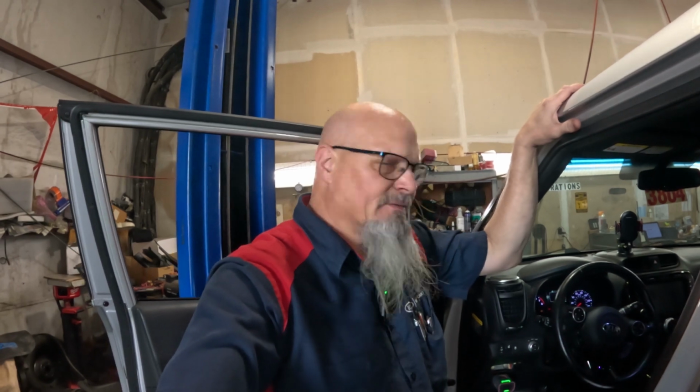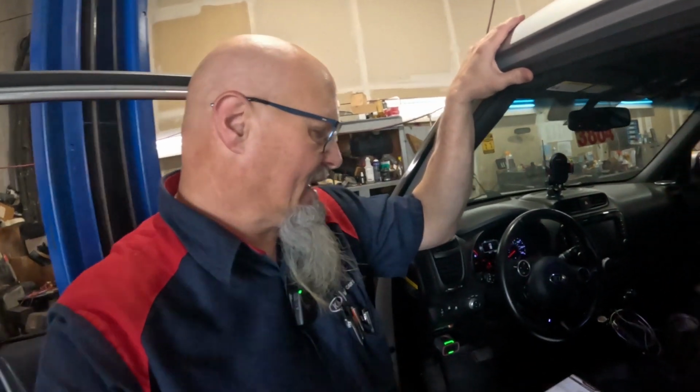The first thing that we want to do here is clear the code. It shows the code is active, but is it really? The customer stated that the light would come on and off intermittently, and an intermittent issue is definitely different than an active problem, right? So the code shows active, so we're gonna go ahead and clear it and see if it comes right back. If it's active, it should come right back.